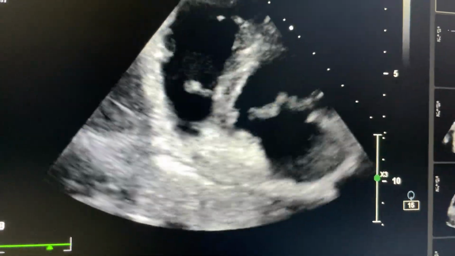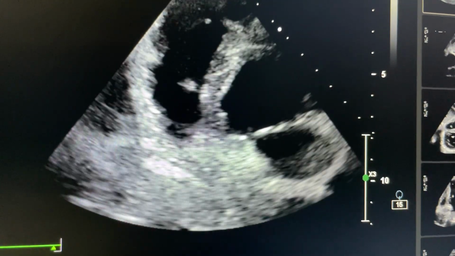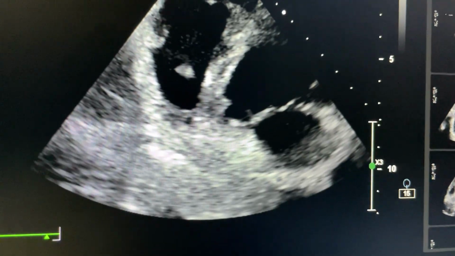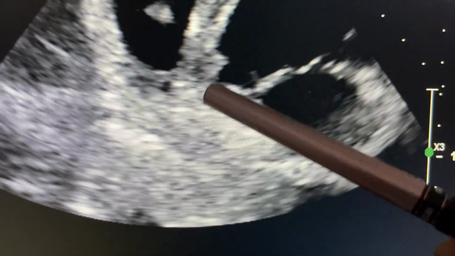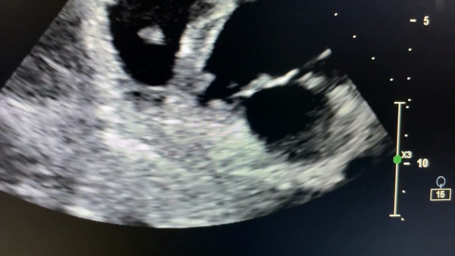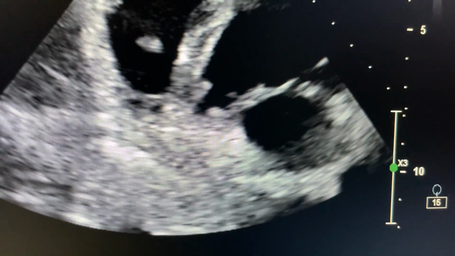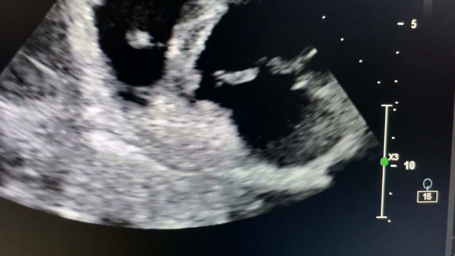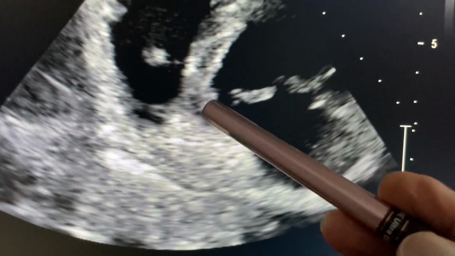In this image, what I have shown you is a very small portion. This portion is very small. You see this portion.